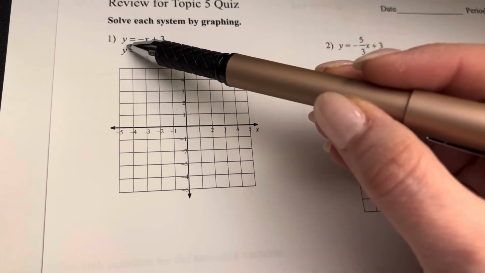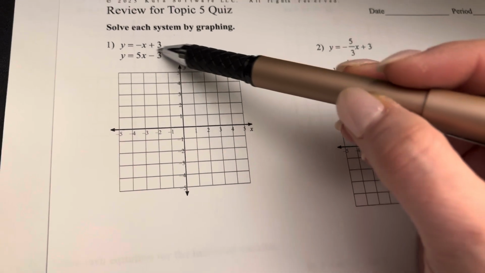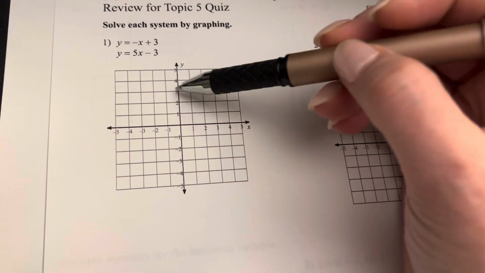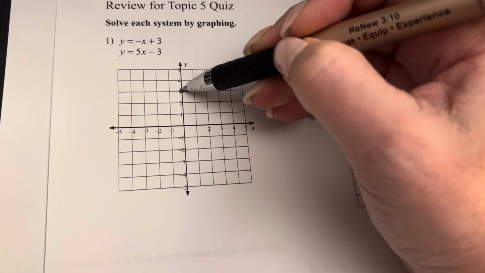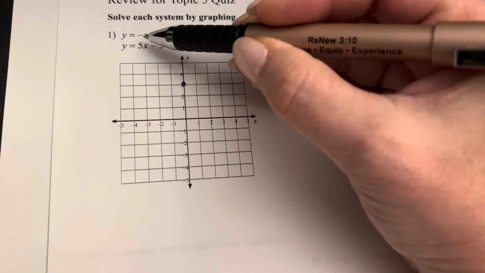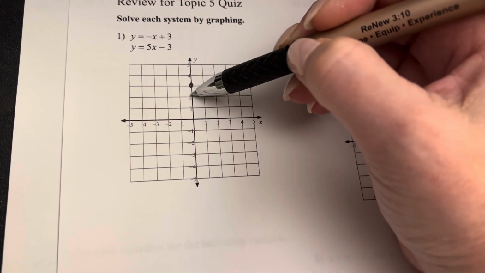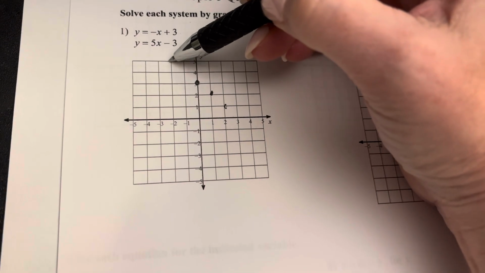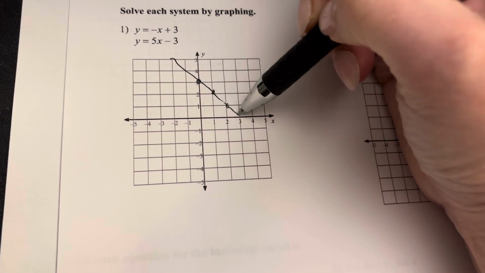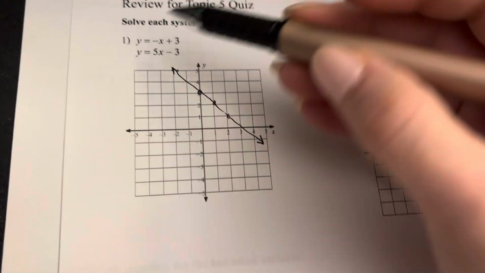So in this first one, this first line here, it's going to cross at the 3. The first equation's y-intercept is at 3. And it's a -1 slope. So 1, 1, 1, 1, all this. So that is this line. Remember, we have the arrows because it goes on forever.